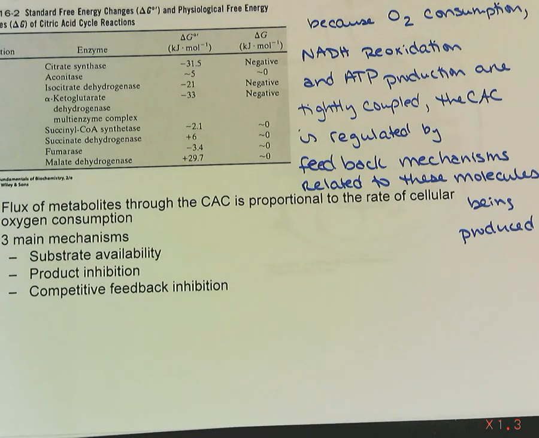The feedback mechanisms are going to be related to either substrate availability, product inhibition, or competitive feedback.